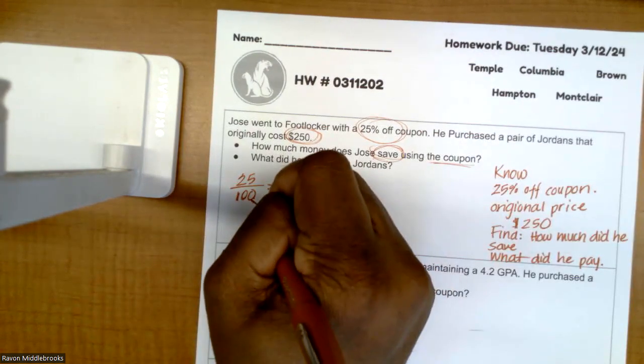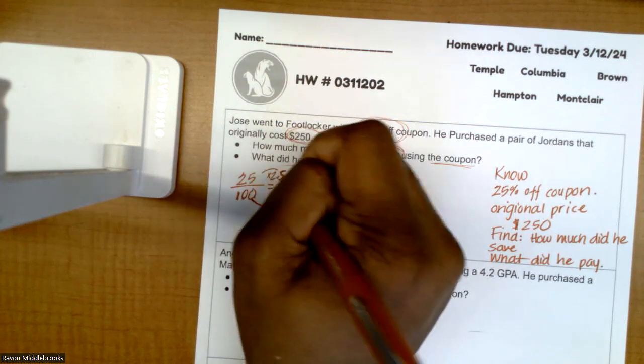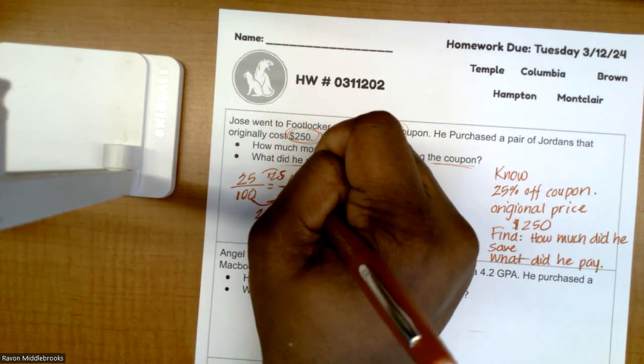And what you do on the bottom, you do on the top, and you get 62.5.